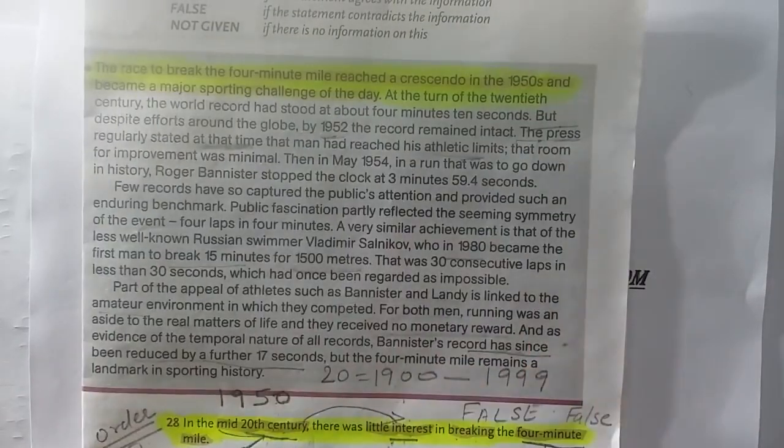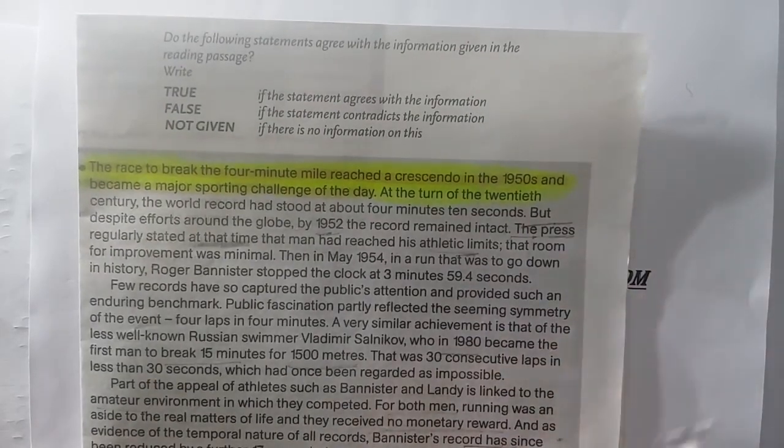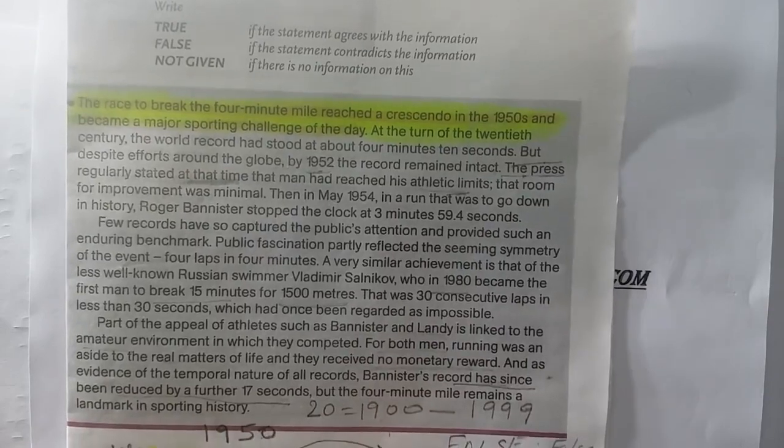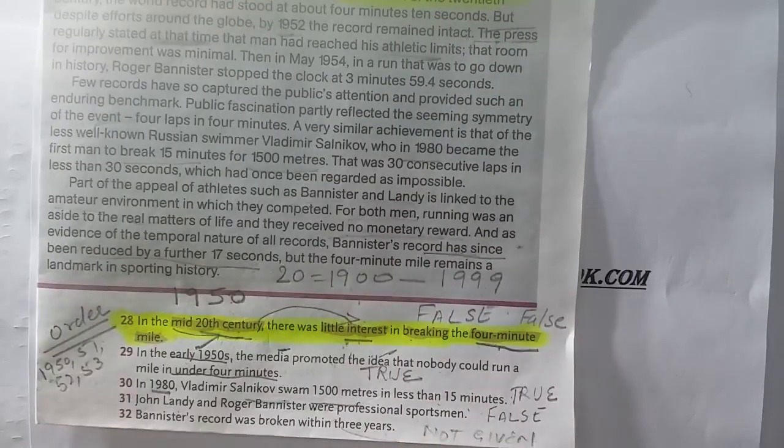So this is about this video in which we have done a lot of things about true, false and not given, that is, how to get the real meaning of true, false and not given, and how to extract the answers.